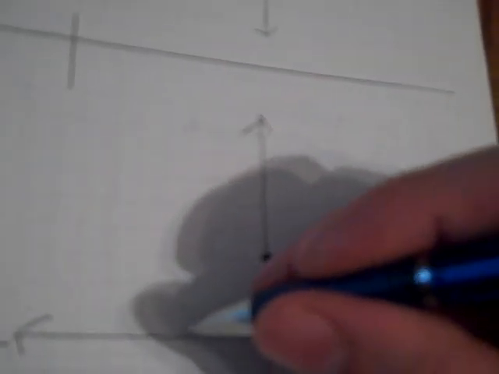Okay, so let's graph 0, 3 first. So 1, 2, 3. And let's graph -4, 0. So 1, 2, 3, 4. It is solid. And I do not need to do a true-false test because there's no greater than or less than. Okay.